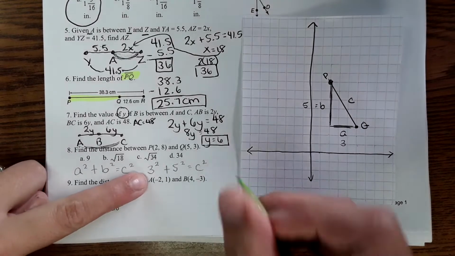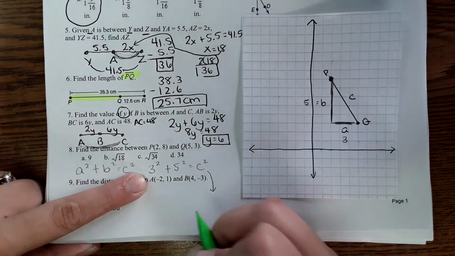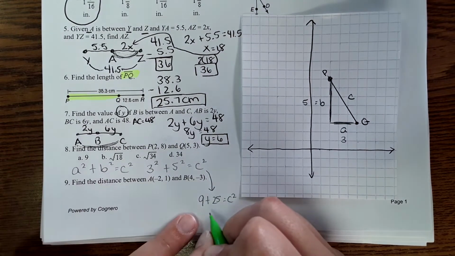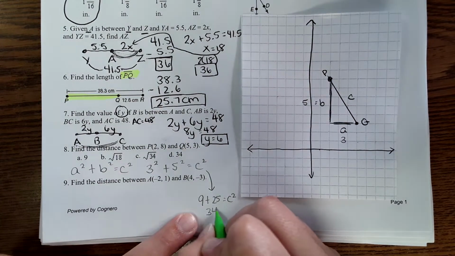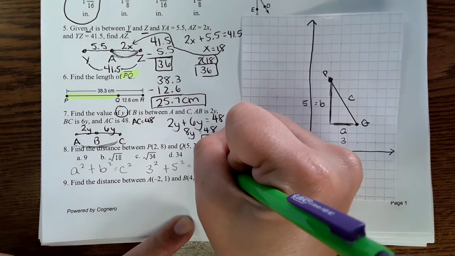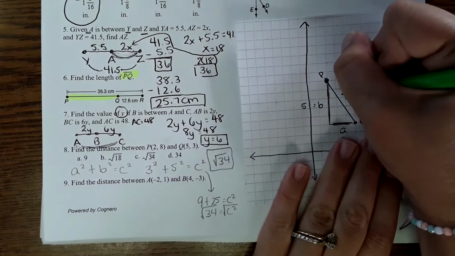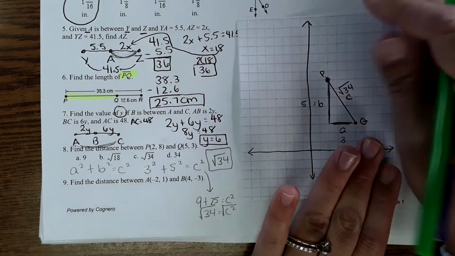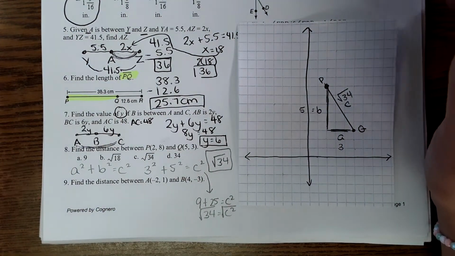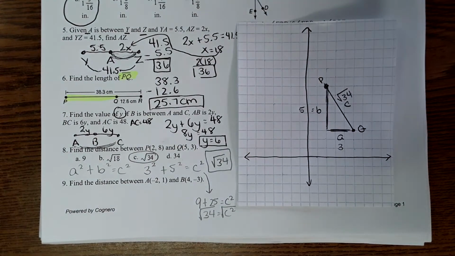In solving this, 3 squared would be, I'm running out of room here, maybe I'll go down here. 9 plus 25 equals c squared. 9 plus 25 would be 34. And then take the square root of both sides. So my answer is the square root of 34. And that's the length right here. You could plug this into the calculator and get the decimal number, but honestly the answer choices, like you can see, are just in square root, so you don't even need to do anything more than that.